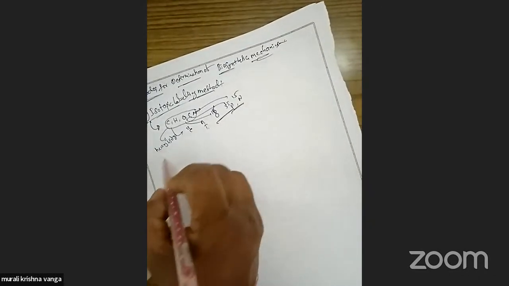Next one is identification of the position of labels in labeled natural products.